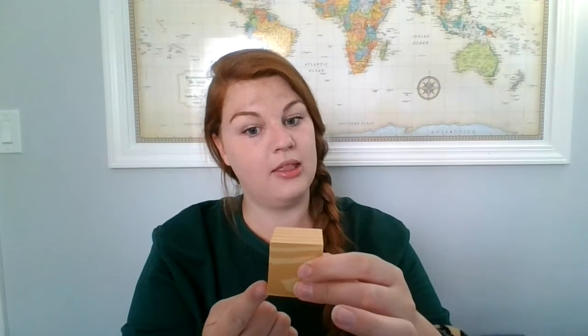Now we can talk about the edges. So these are the edges. You can see there's 1, 2, 3, 4 edges on the top, which means there's 1, 2, 3, 4 edges on the bottom, which makes 8. And then there's edges that connect the bottom. There's 4 more. So this cube has 12 edges.